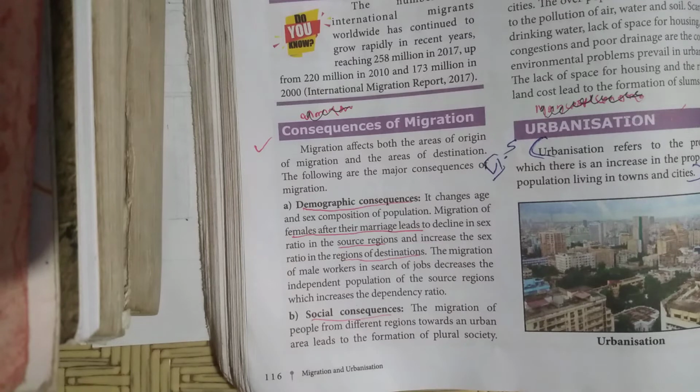Demographic consequences. Demographic means population problem. Second, economic consequences, money, isn't it? That problem. Third one, social consequences, social problems. Then fourth one, environmental consequences. Okay, so what are the four types of consequences of migration? That is demographic consequences, economic consequences, social consequences, and environmental consequences. Now we can see one by one.